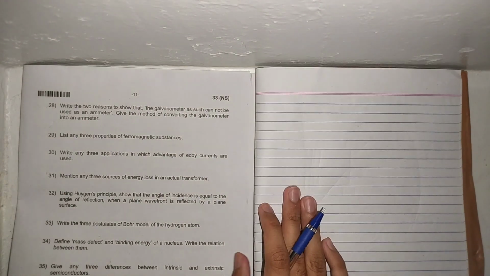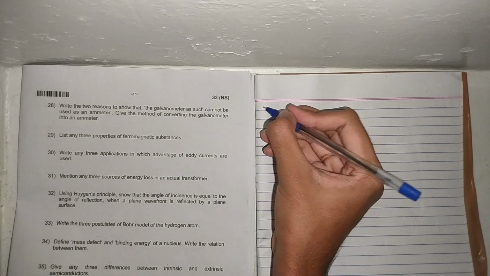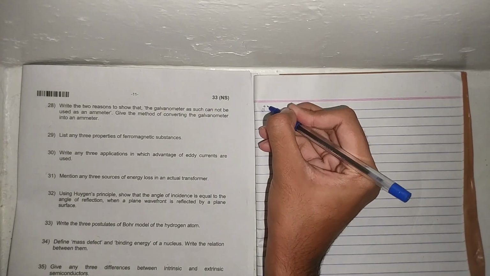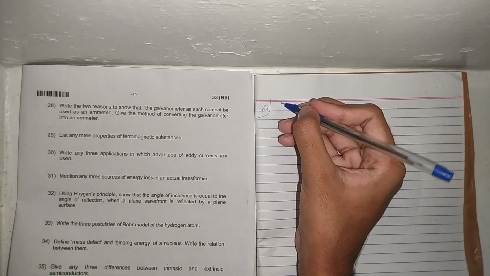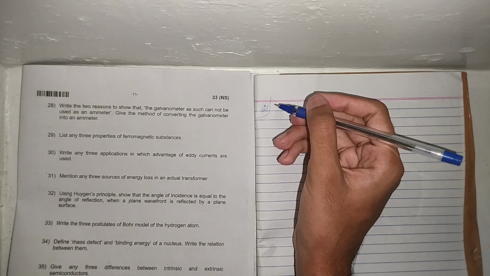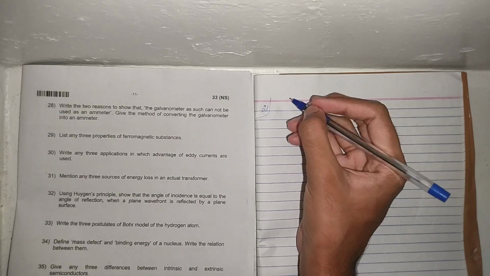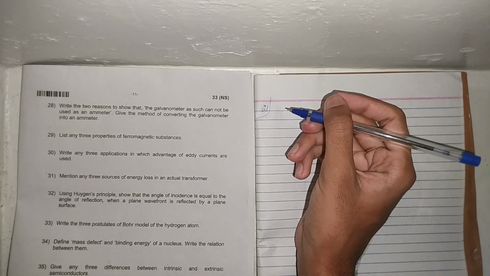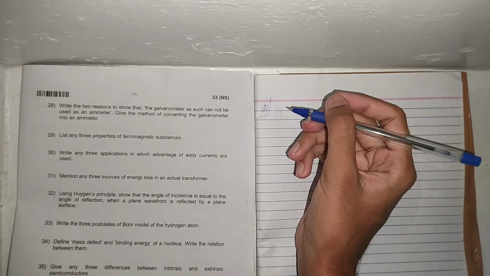So now let us move on to the next question, that is question number 28. Here they are asking us to write any two reasons to show that the galvanometer as such cannot be used as an ammeter, and we have to give the method of converting the galvanometer into an ammeter also.